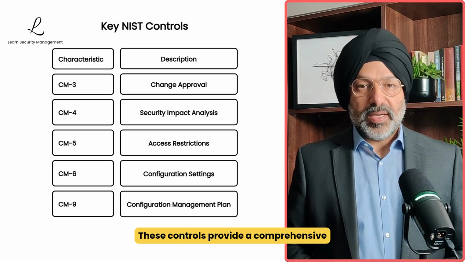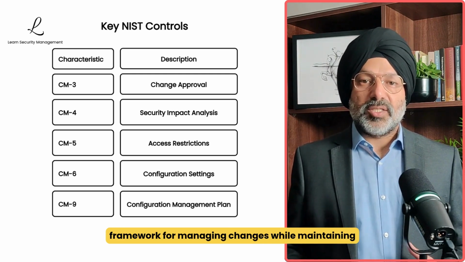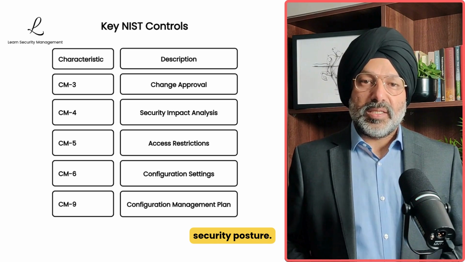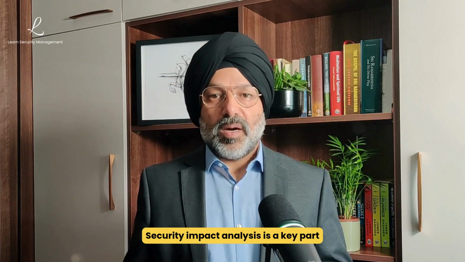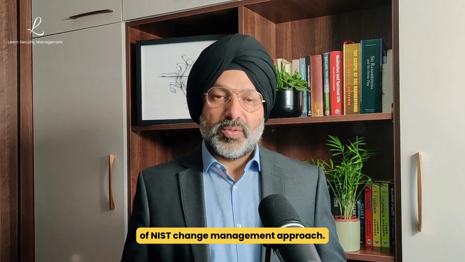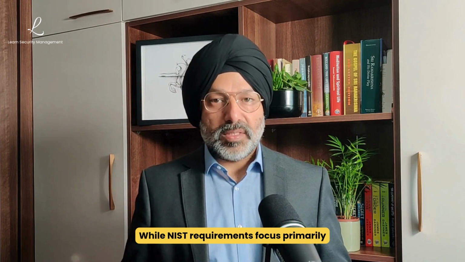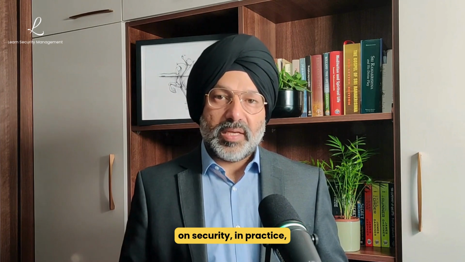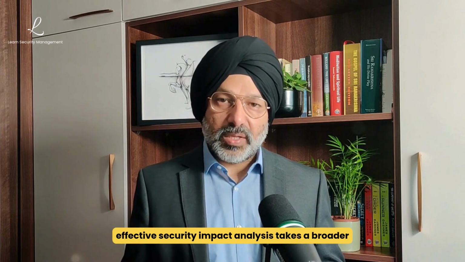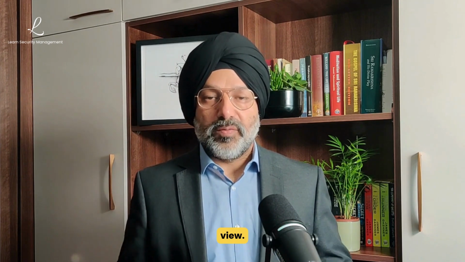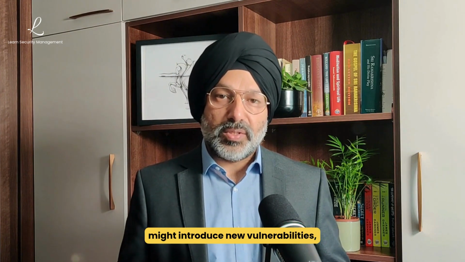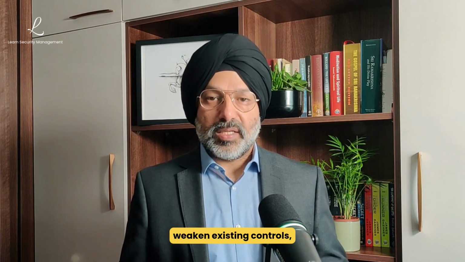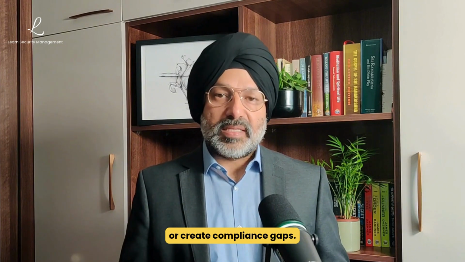These controls provide a comprehensive framework for managing changes while maintaining security posture. Security impact analysis is a key part of NIST's change management approach. While NIST requirements focus primarily on security, in practice, effective security impact analysis takes a broader view. Security professionals assess whether changes might introduce new vulnerabilities, weaken existing controls, or create compliance gaps.